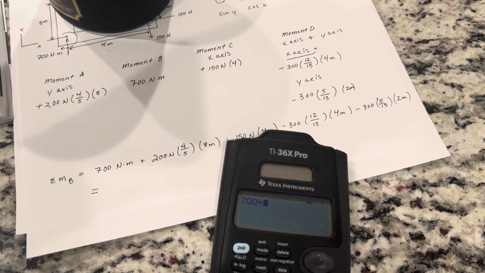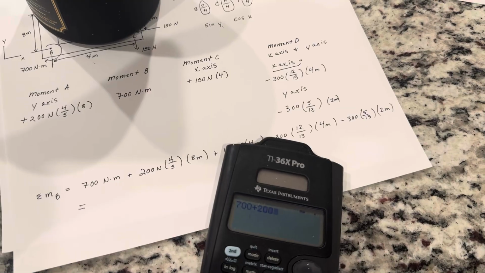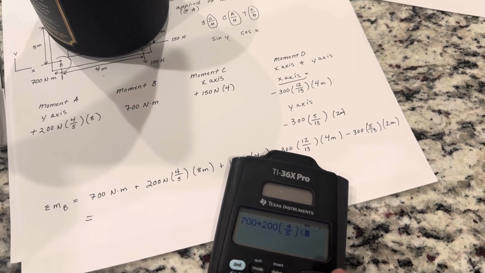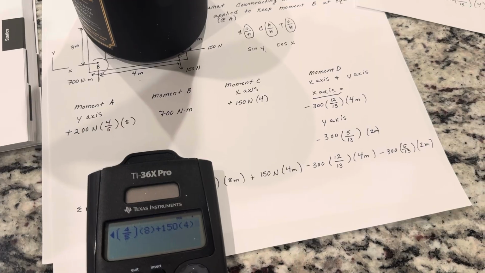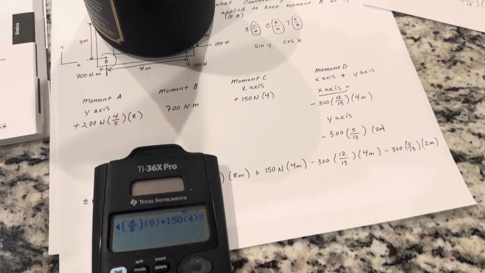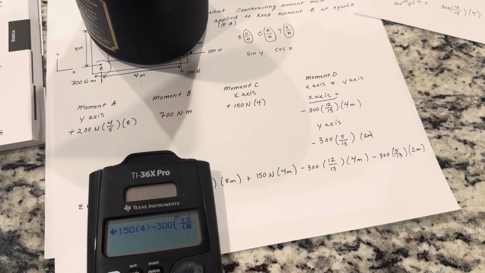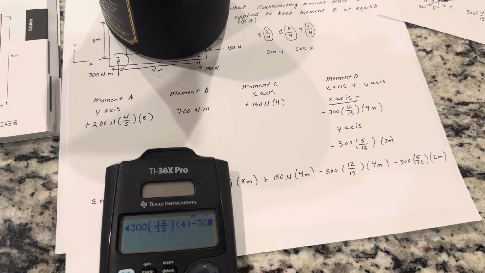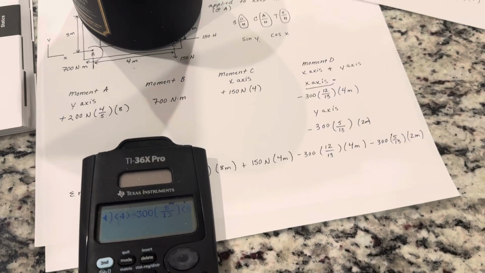All right, so 700 plus 200, 4/5, with a distance of 8, plus 150 with a distance of 4, minus 300 with that slope of 12/13 with a distance of 4, minus 300 with that slope of 5/13 with a distance of 2.